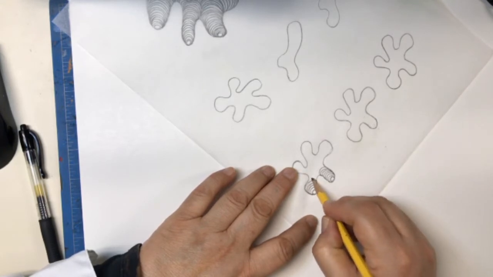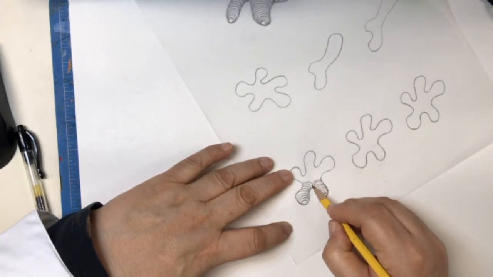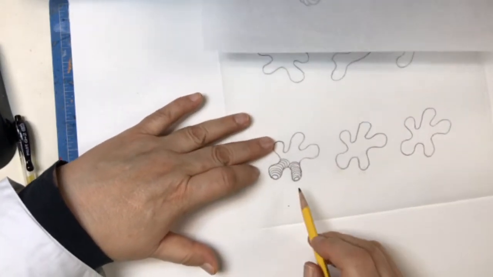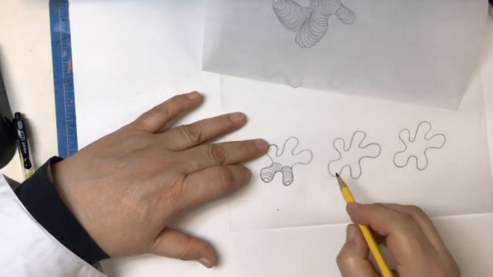Start way down and come up, okay? And watch what happens. Now take a look at it. This will look like it's coming out and coming back towards you because of the placement of that circle.